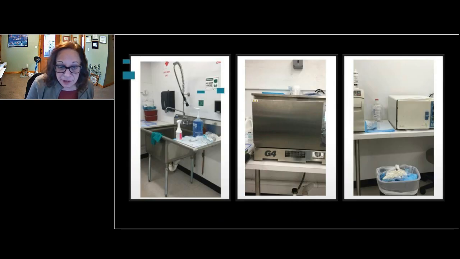This is another example of an area I went to see, a practice. When you walk into the room, on the right-hand side was their dirty area. This was the scrub sink, if you will, where they would clean their instruments. They had a small countertop with their chemicals. Then to the right of that was another wall where they had their washer. And then across the room on the left were their sterilizers.